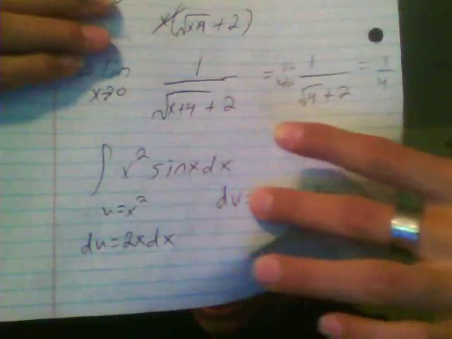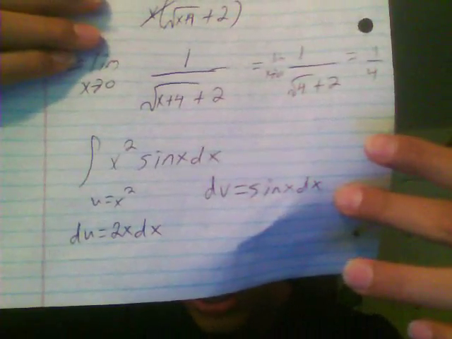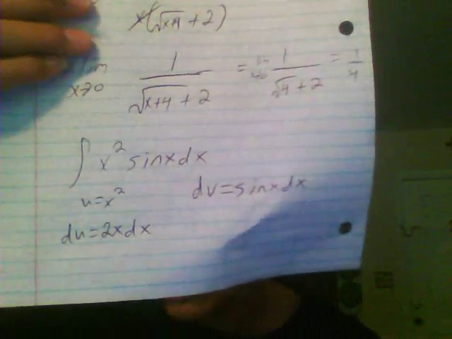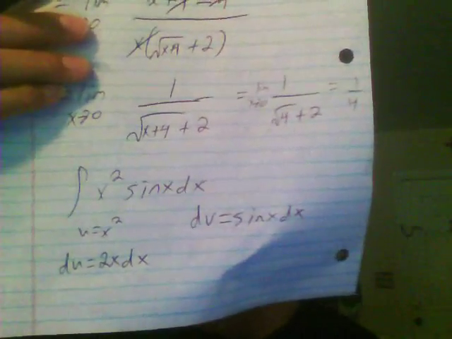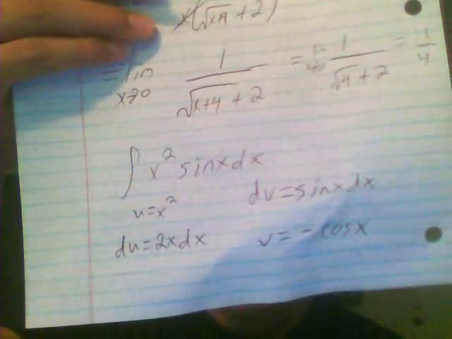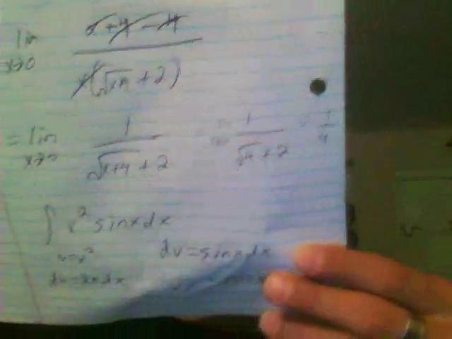And that just means take the integral of this. So what's the integral of sine? Well, you know the derivative of sine is cosine, so it has to be negative cosine. So v is equal to negative cosine x. You don't need to put the plus c because, you know, you don't have to. Your teacher won't get you for that.